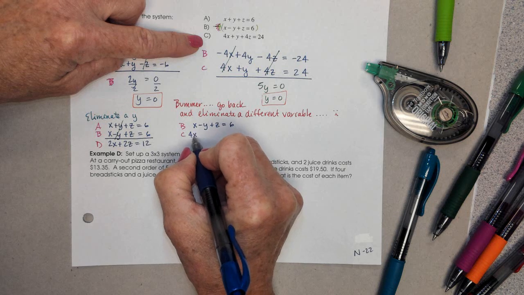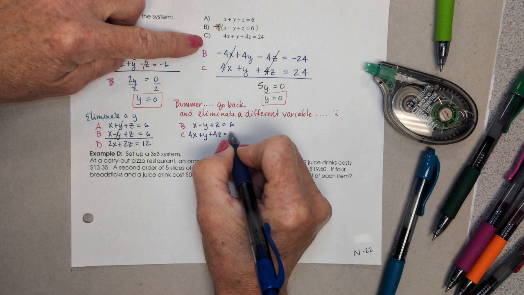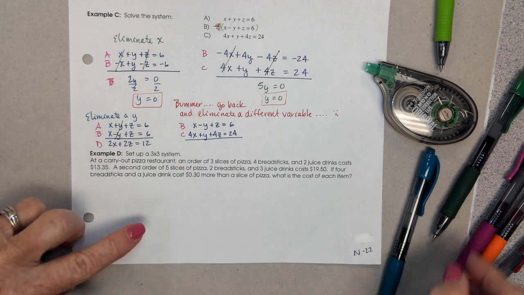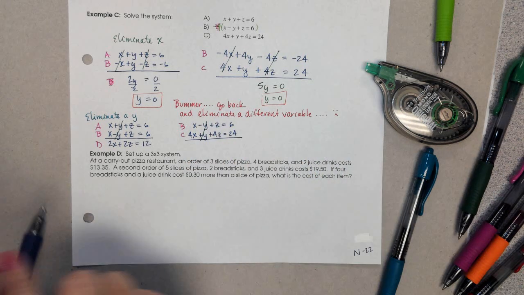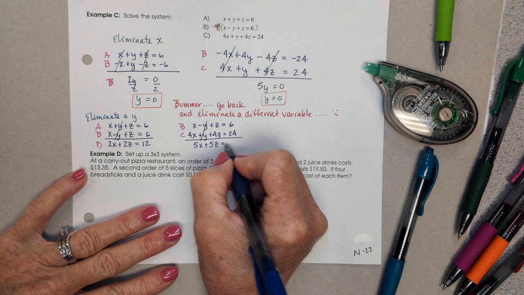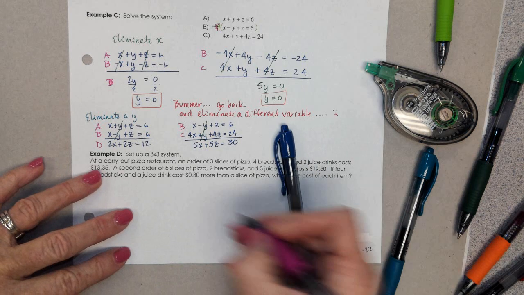And c, 4x plus y plus 4z is 24. The y's subtract out, and we have 5x plus 5z is 30.